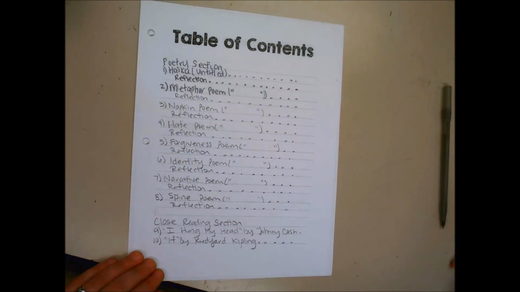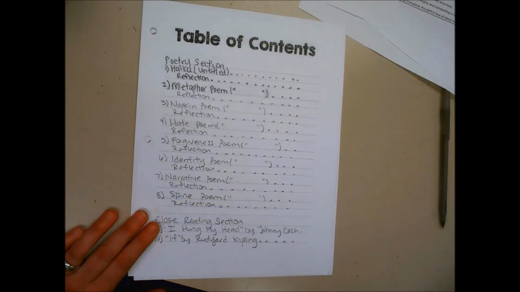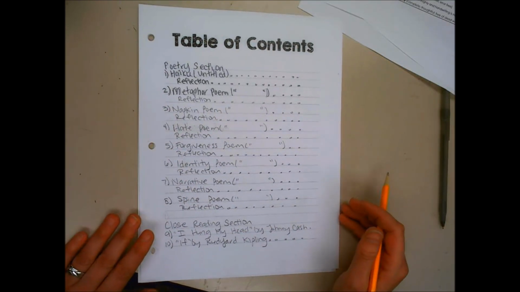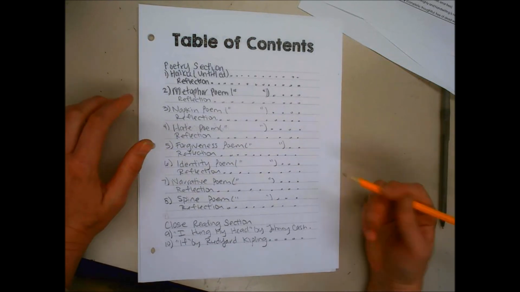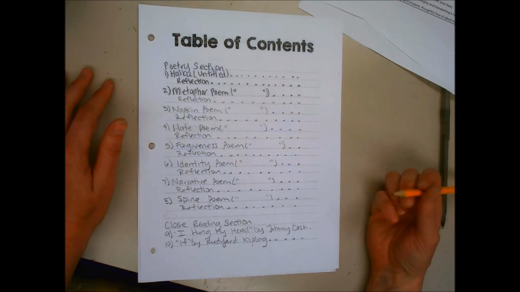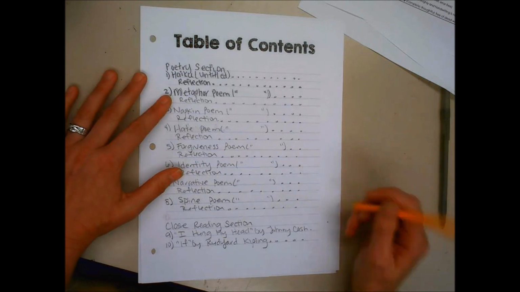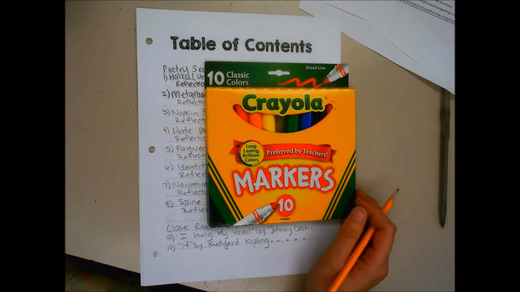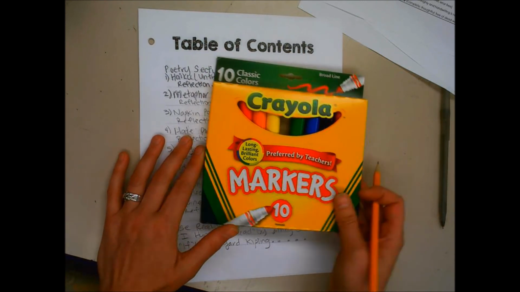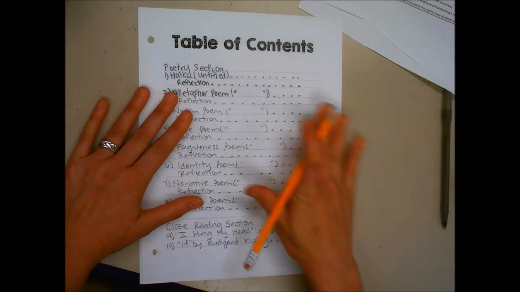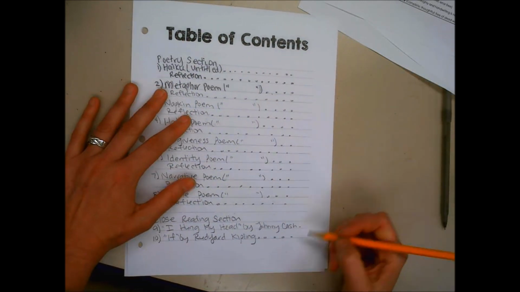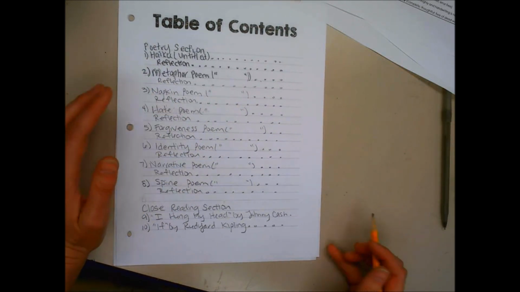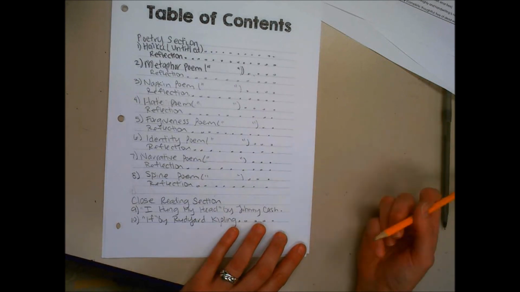Okay, and then last but not least for this video is to draw an image on my table of contents. It should be something that symbolizes poetry or writing or the writing process. I'm going to start out with pencil, and then I'm going to switch to my crayons or my color pencils or whatever medium I end up choosing. I think for mine, I'm going to draw a quill maybe on the side up here because I have this long space, and I think that might look really nice. But on yours, you can draw whatever.